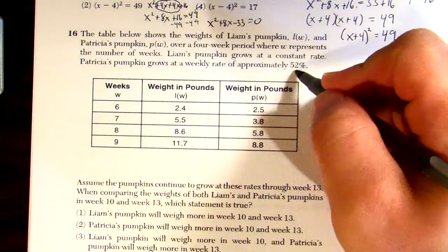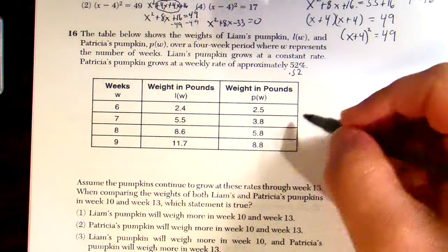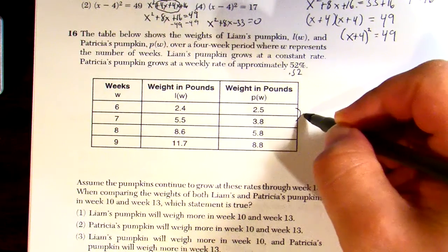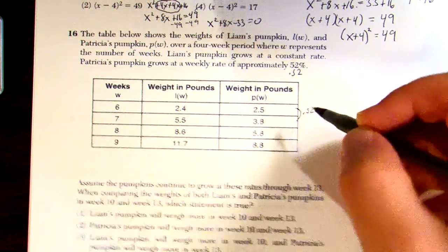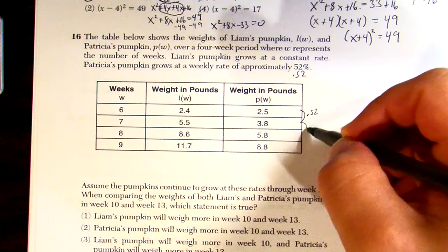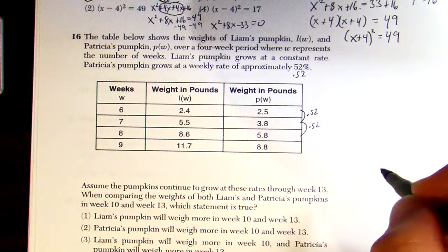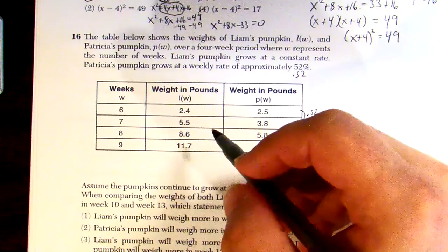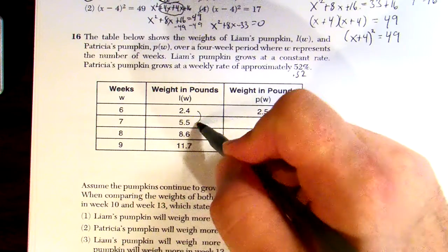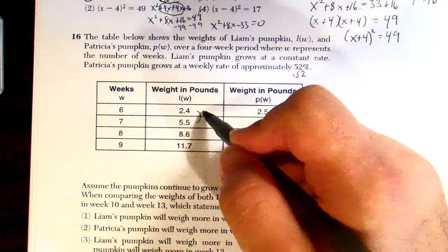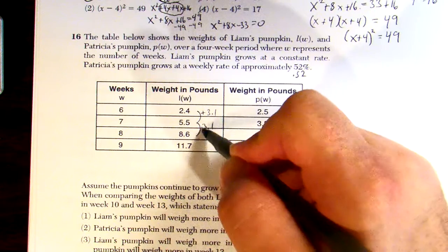So 52% as a decimal is 0.52, and that essentially means you're multiplying by 0.52 each time. So 2.5 times 0.52 is going to give you 3.8, and 3.8 times another 0.52 is going to give you the 5.8, and so on. Okay? At the constant rate here, looks like you are adding 3.1 each time. So this is your multiplying. This one you're adding. 3.1, another 3.1, another 3.1, and so on.